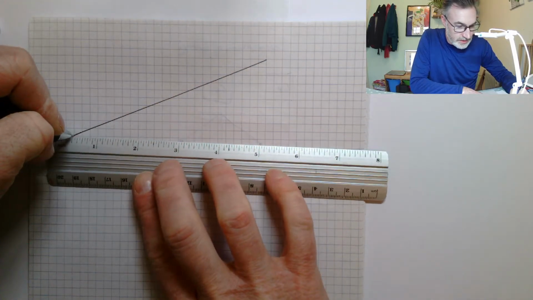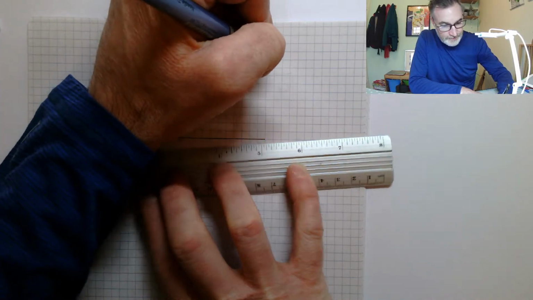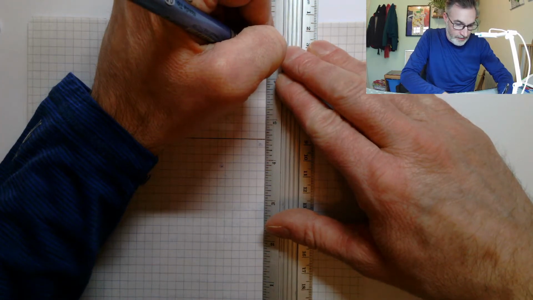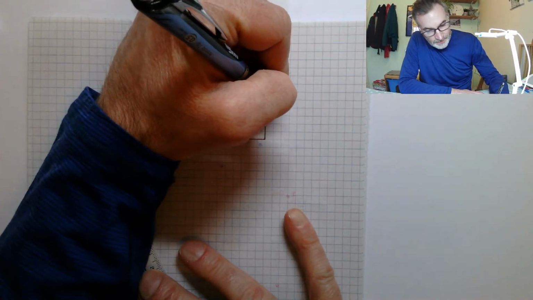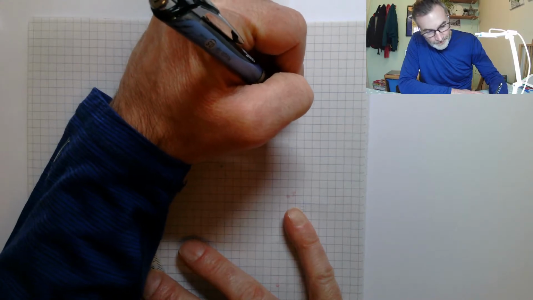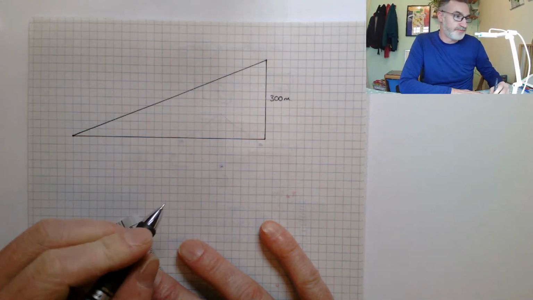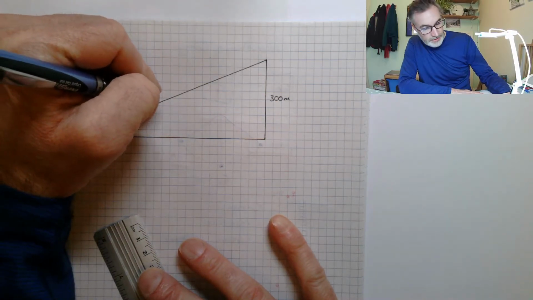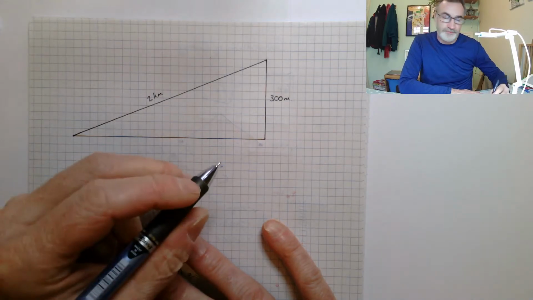I'm going to go and cycle up a big hill. I'm going to vertically gain an altitude of 300 meters. The hill is 2 kilometers long.